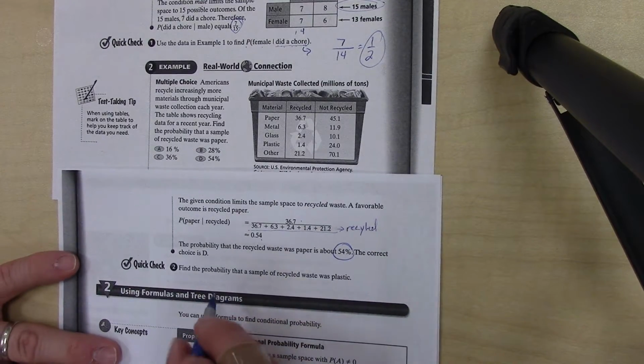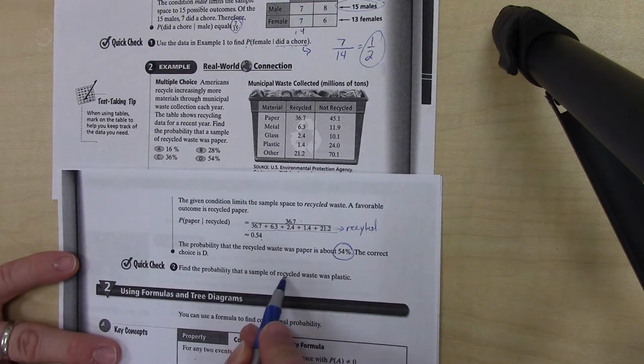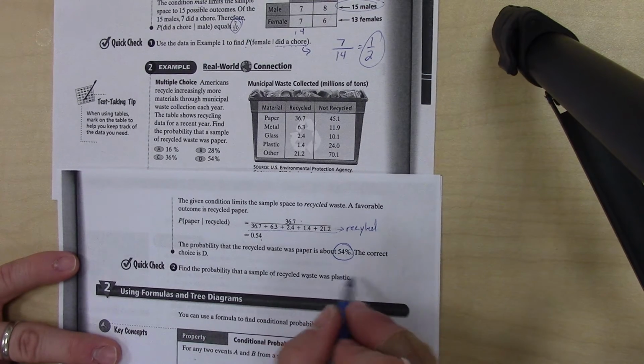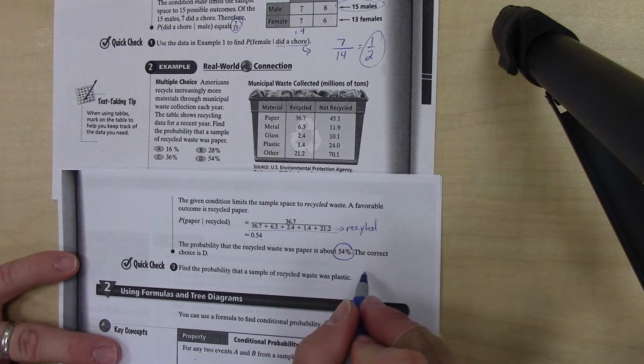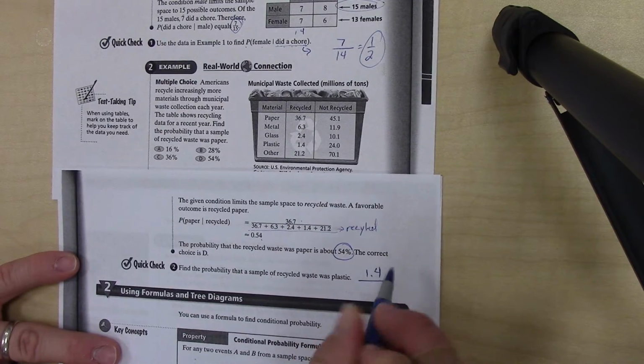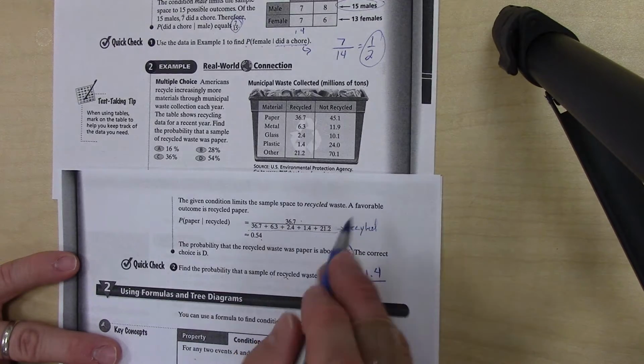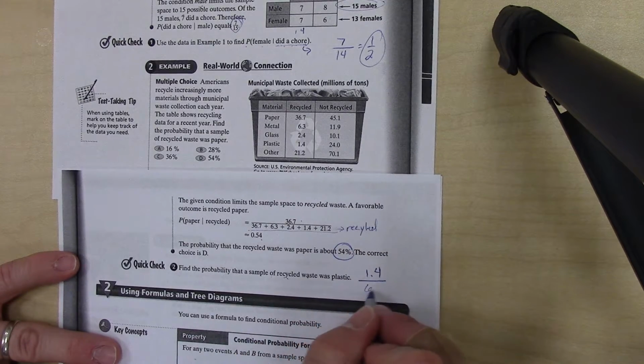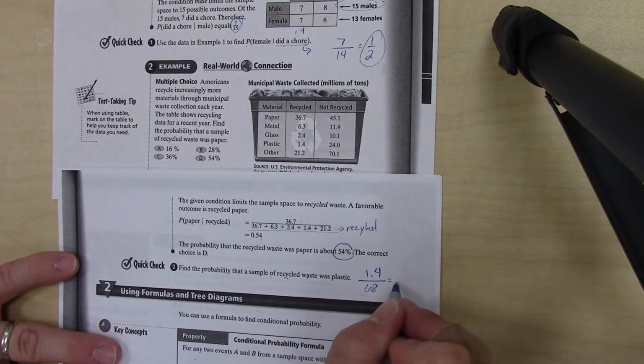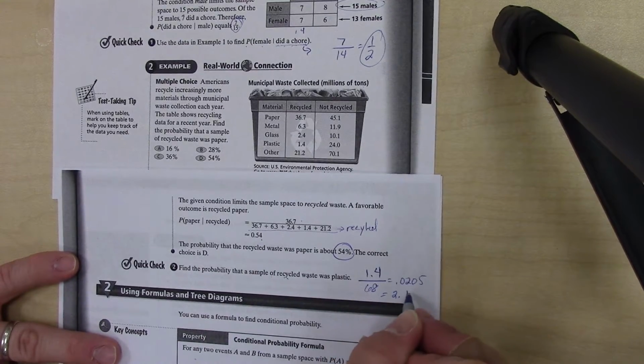I'd like you to do a quick check too. I'll leave this table up here. Find the probability that a sample of recycled waste was plastic. Try that. So the plastic is 1.4 divided by the total of recycled, so I'd have to add all these up. By adding those all up, by the way, you get a total of 68, and when I divide it, I get 0.0205, which is 2.1%. That is the answer.